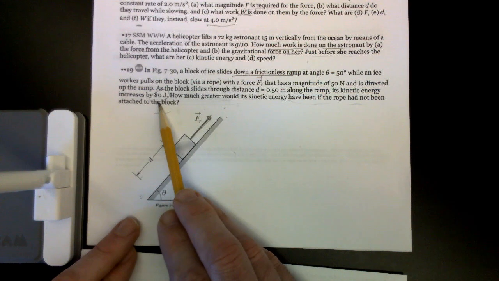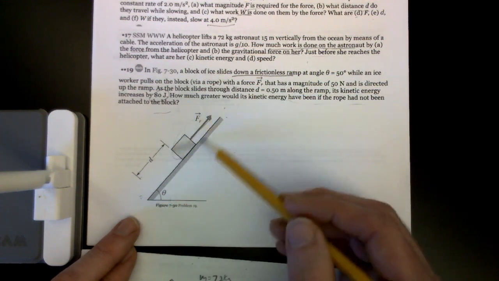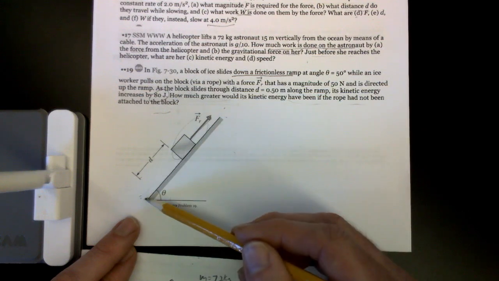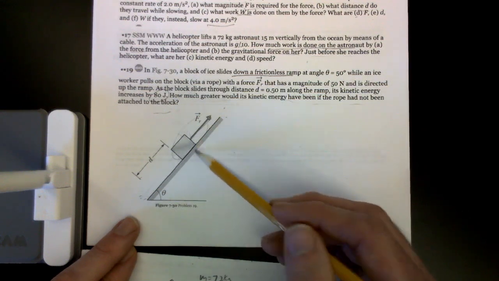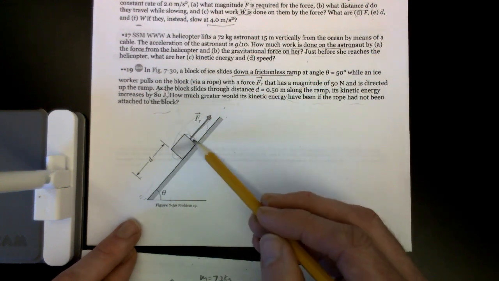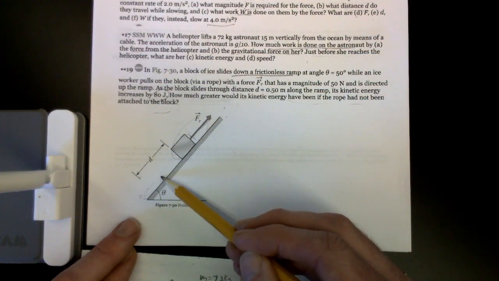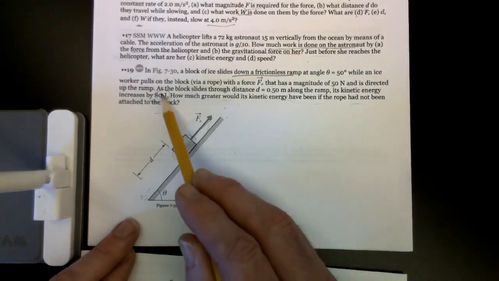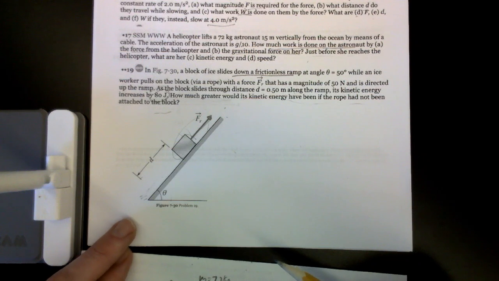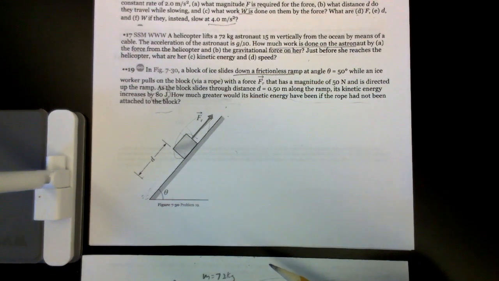Okay, so basically what it's really asking is how much work does this force do? Because if the force weren't there, then more kinetic energy would be going to the block. But because this force is here, less kinetic energy goes to the block. I'm not sure we need this 80 joules of kinetic energy. How much greater would its kinetic energy have been? I don't think we actually need that.